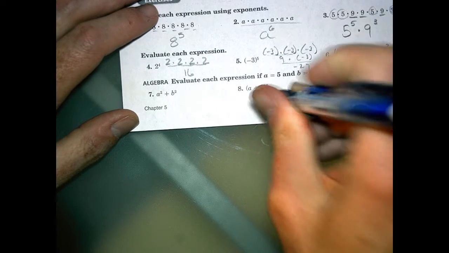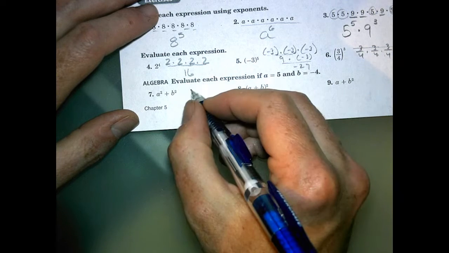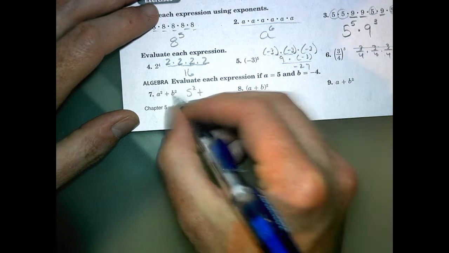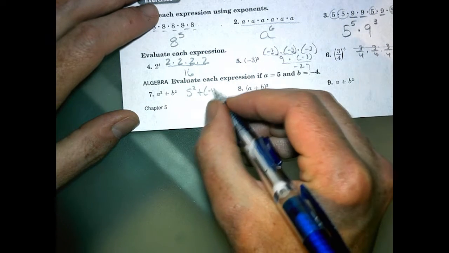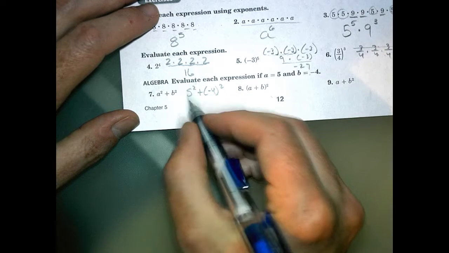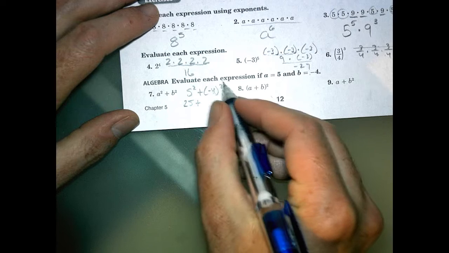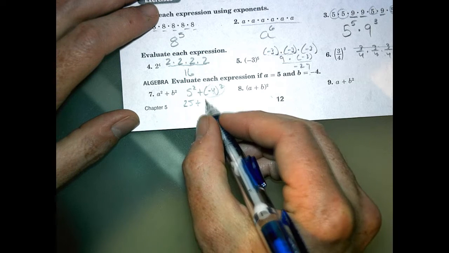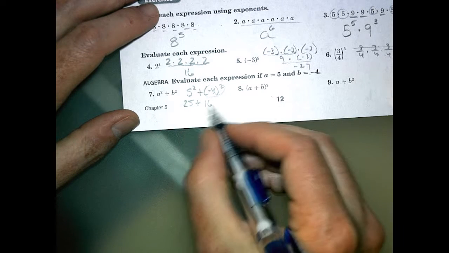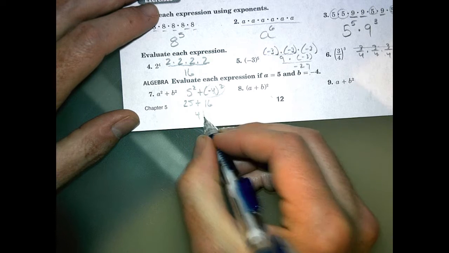So straight across there. And then finally, if I'm working on evaluating them, then I'm just going to plug that in, plug and chug, right? Plug and solve it. So A is 5, so I have 5 squared. B is negative 4, so negative 4 squared. 5 squared is 25. And then I'm going to add negative 4 times negative 4, which is positive 16. So 25 plus 16 is 41.